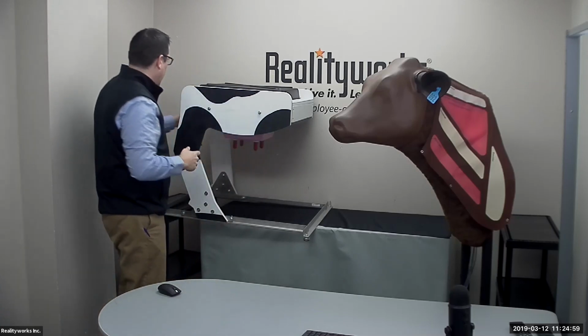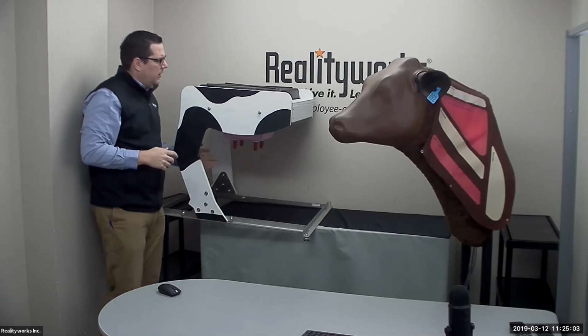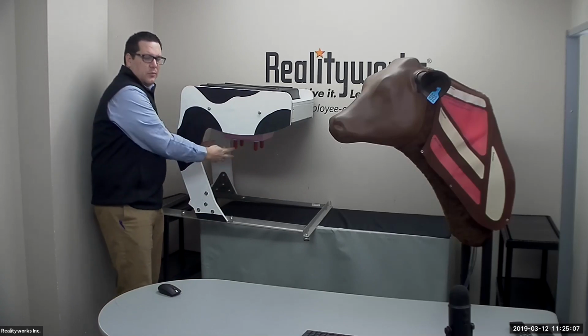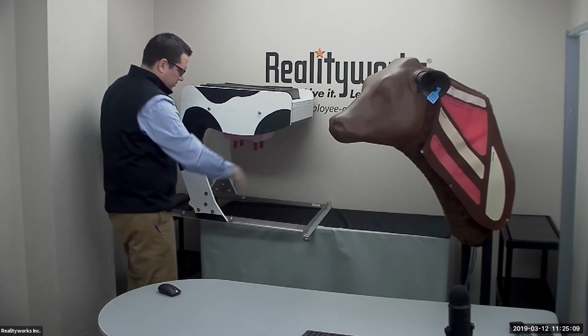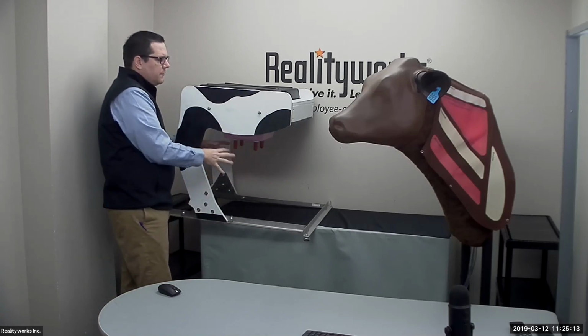It also has a tail down to the point of where an average tail would be, so you can understand, okay, when I'm working with this, how should I be moving? Is there a place where I shouldn't be, where I could get kicked, I could get hurt? Safety first in this case.